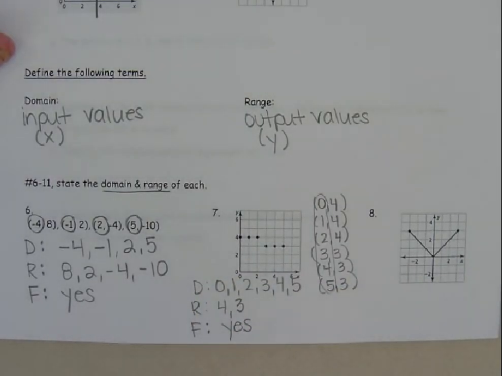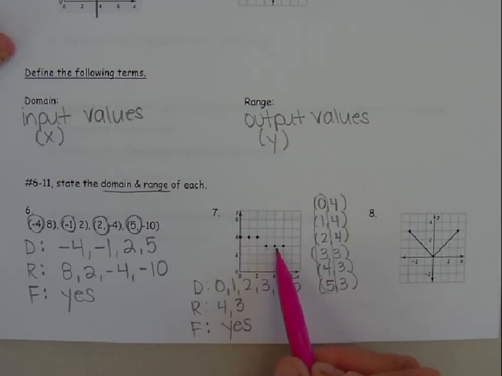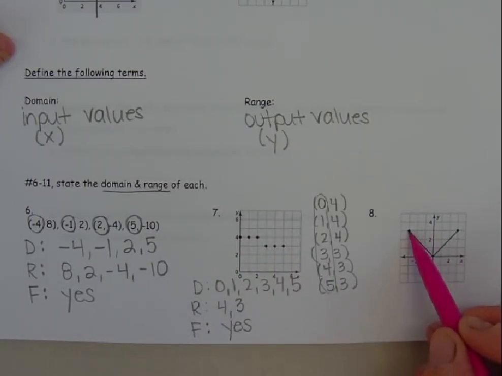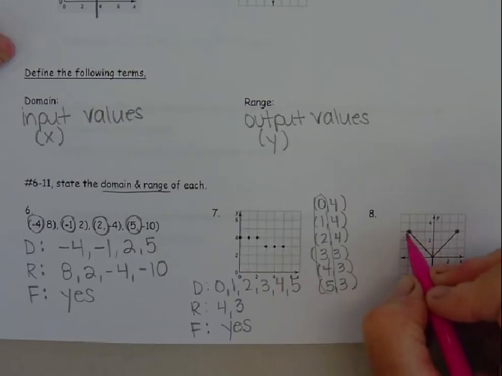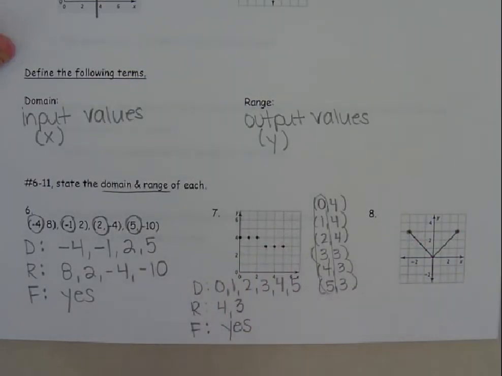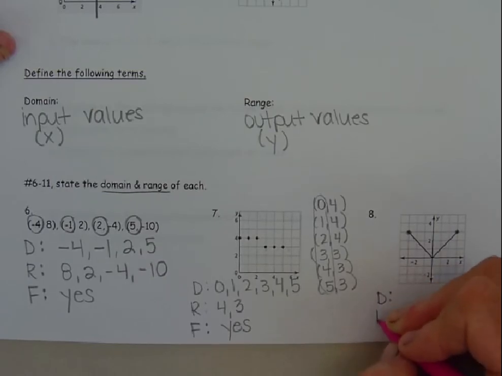The next kind is a little bit trickier, because as you notice, it's not just a bunch of coordinates, but it is a bunch of coordinates and everything in between. So whenever you have a graph that is connected between 2 points and not just a list of points, we are going to do the domain and range as an inequality.